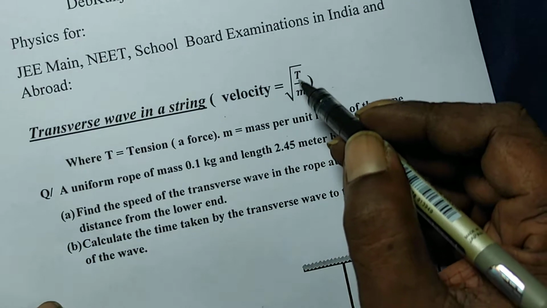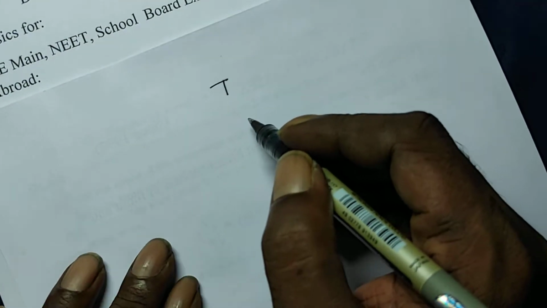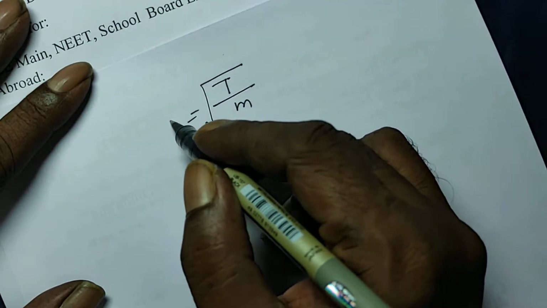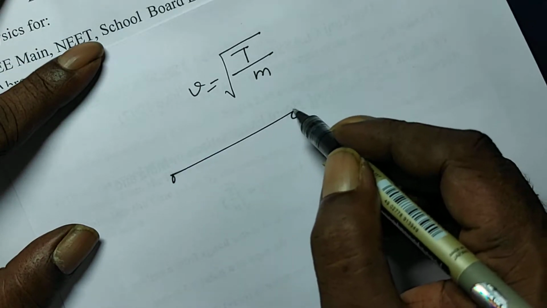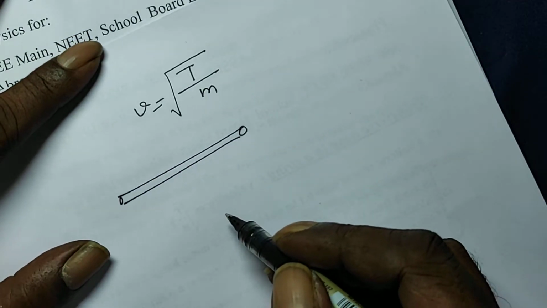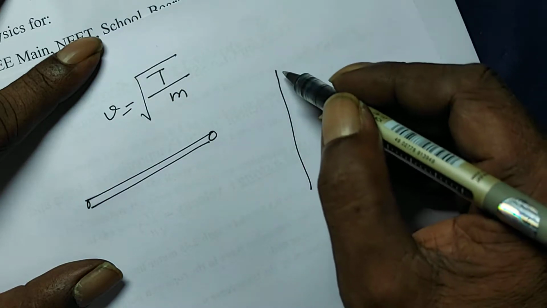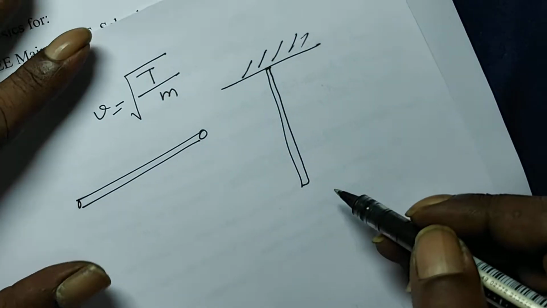First, let us discuss how this expression gives you velocity. Let me do it dimensionally. As you know, tension is a force, and let us see how square root of T by m is equal to velocity. Now, suppose this is a rope and it is not horizontal, it is hanging vertically downward, say, from a ceiling here.